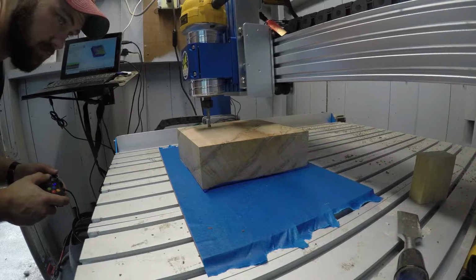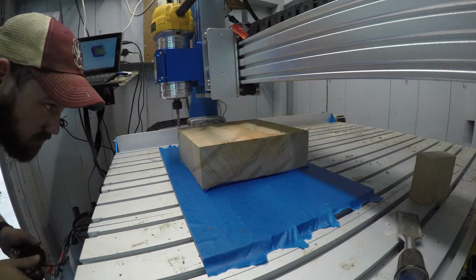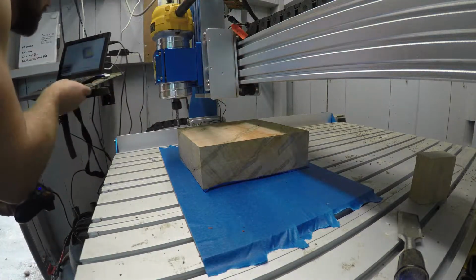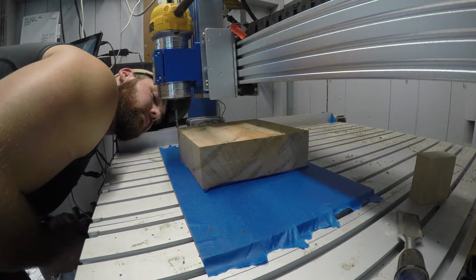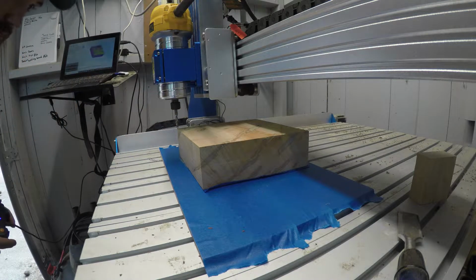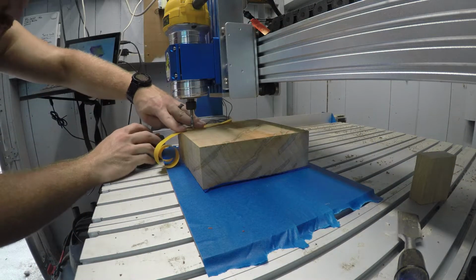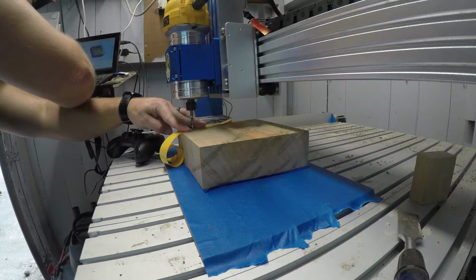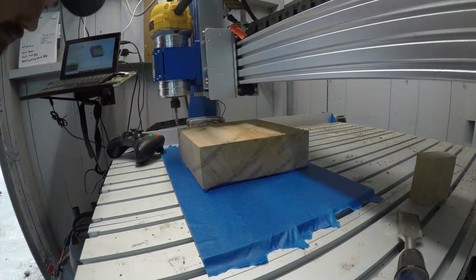Alright, so here I am getting my material set up. It's about 7 3/8 by 7 3/8 by 2 1/4 inches tall on my SainSmart 6060. I use the double blue tape trick here with CA glue to get it held in place, and then I get it zeroed up in the corner. I do have an Xbox controller style setup with UGS to get everything located and run the program for my 6060.